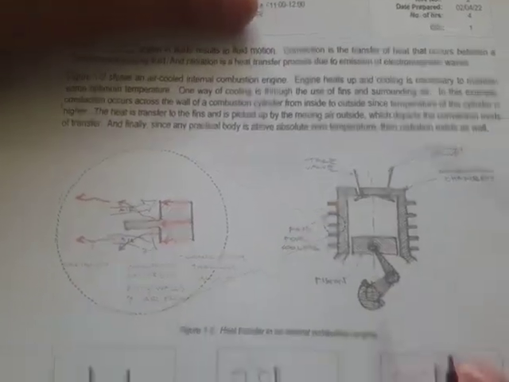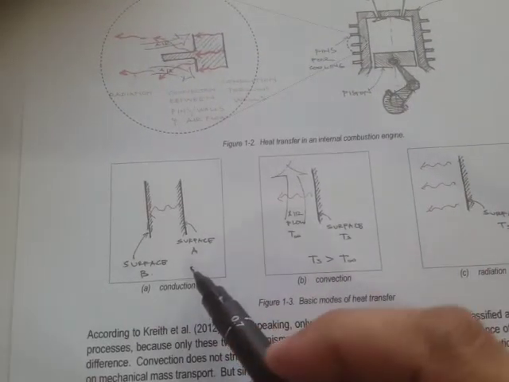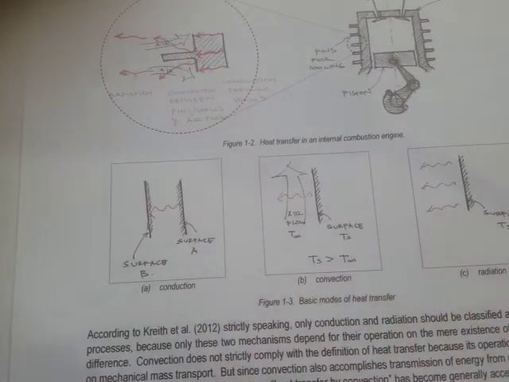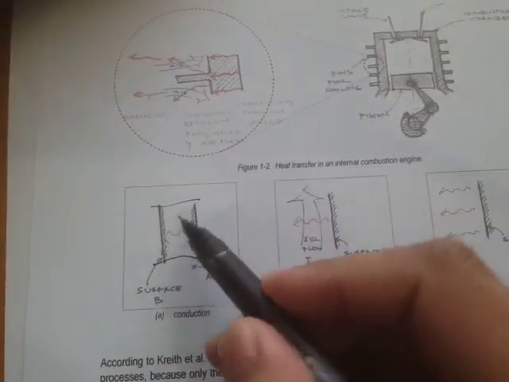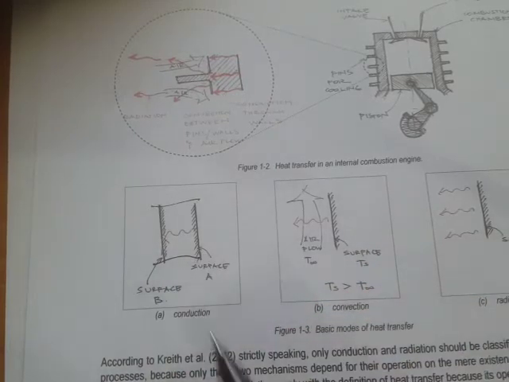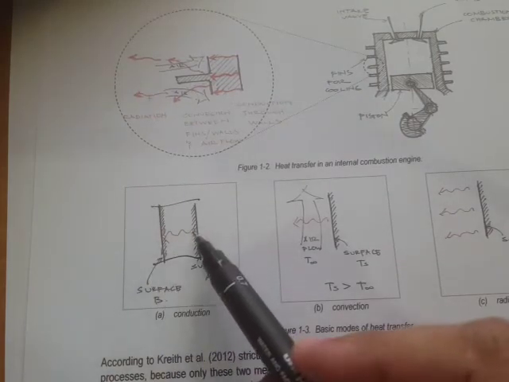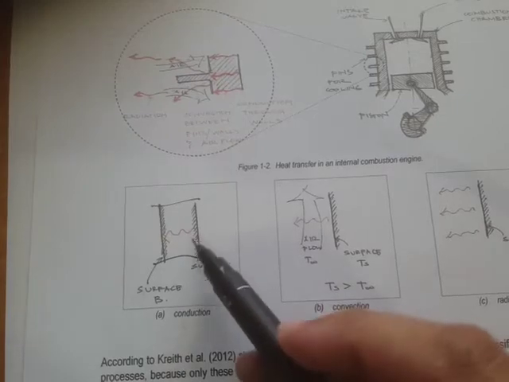So conduction, convection, and radiation. Conduction is heat transfer within the medium. When I say within the medium, let's say here's a solid medium, and the conduction of heat is within that medium. I mentioned solids, but technically the definition is within the medium.